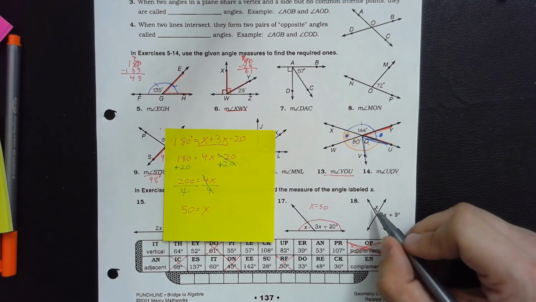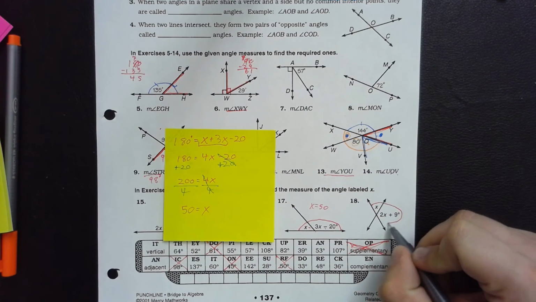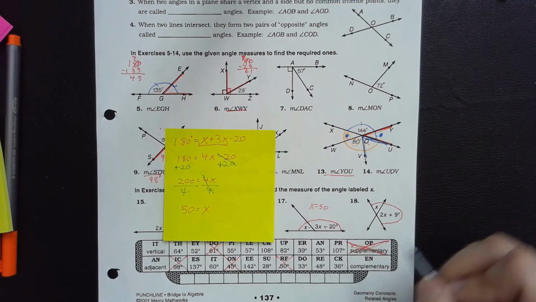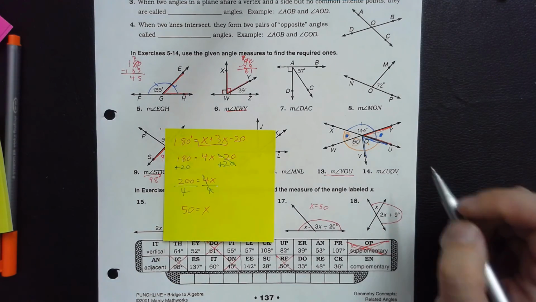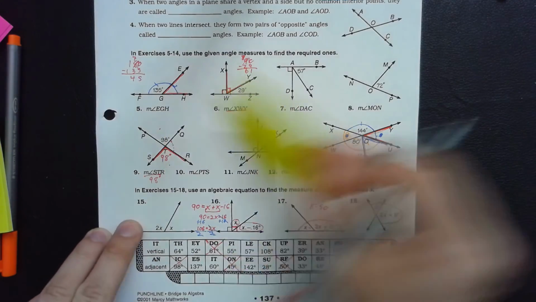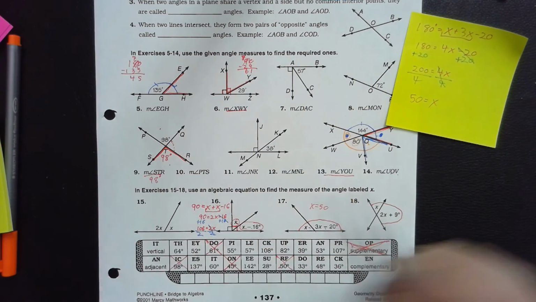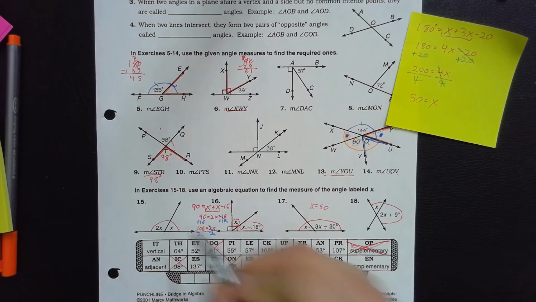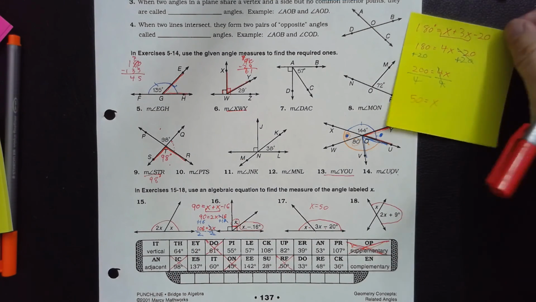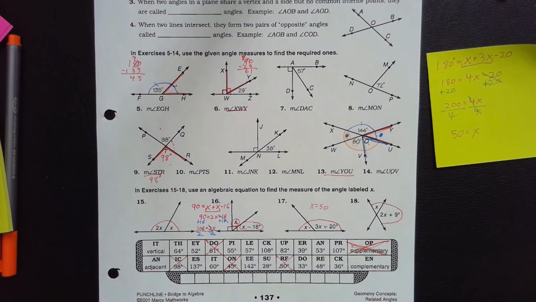And number 18, I'm going to let you know right now, is solved exactly the same way that number 17 was. You need to add those together and have them equal to 180. As a matter of fact, number 15 is also going to be solved that same way, because these would add together to get 180. But that is all the help that I gave students in class for this.